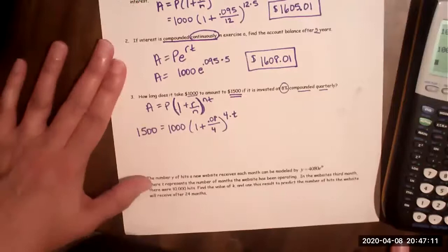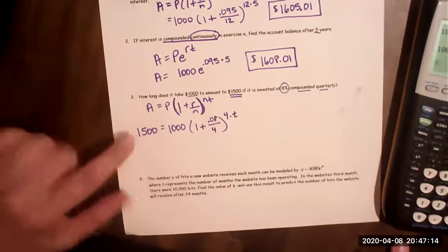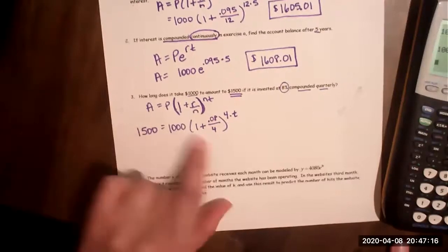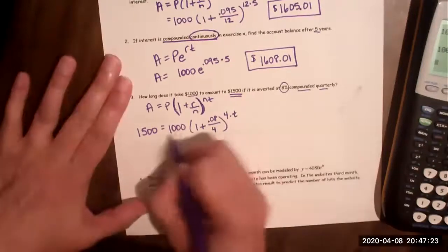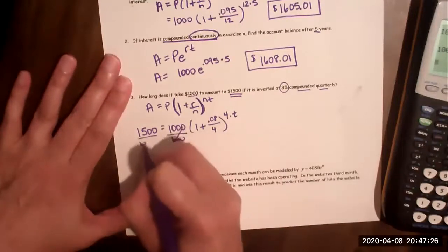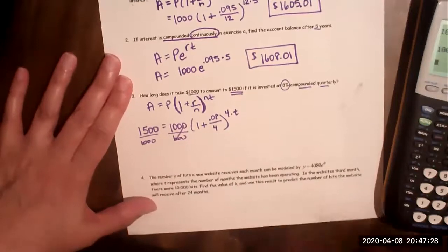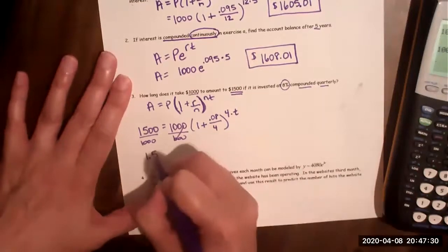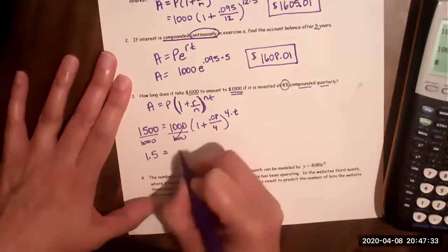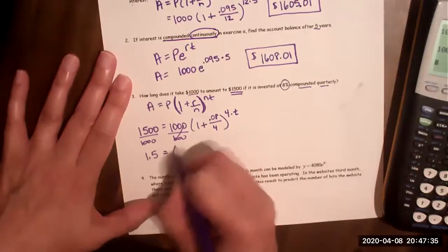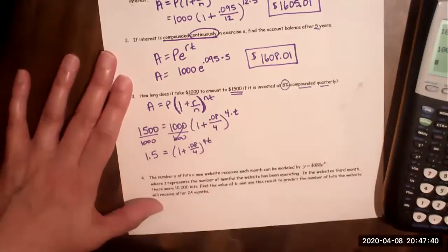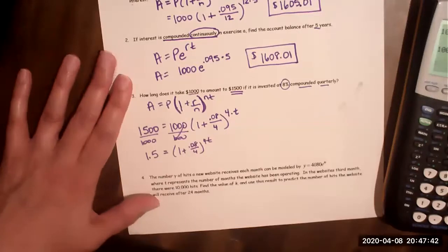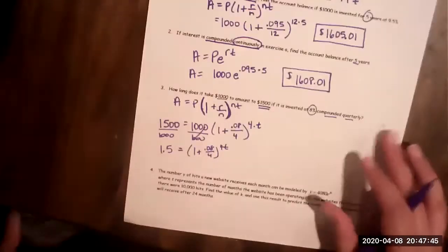So that's how you're gonna set up a problem like this when you're trying to solve for something other than the final amount. You're gonna have a variable over here somewhere. The first thing that you wanna do for this, before you do anything else, is divide this 1,000 to the other side. So now I have 1.5 equals this, 1 plus 0.08 over 4 to the 4t. Okay. All right, so now we're to the point in the problem from when we were solving equations.